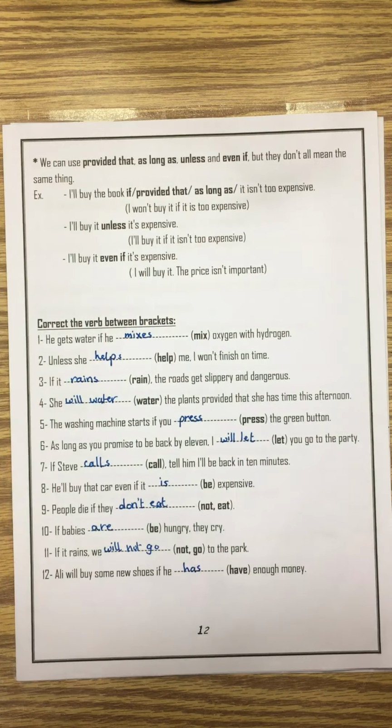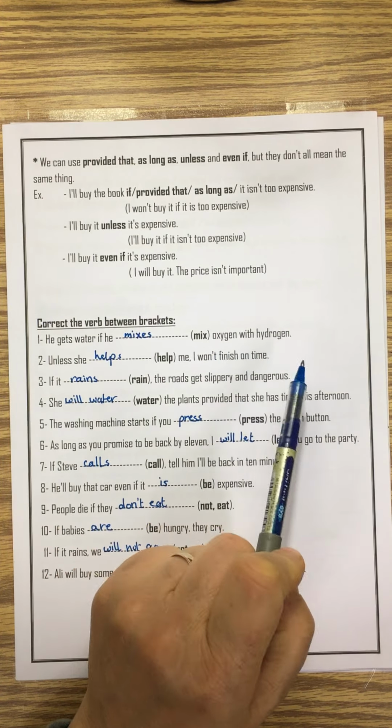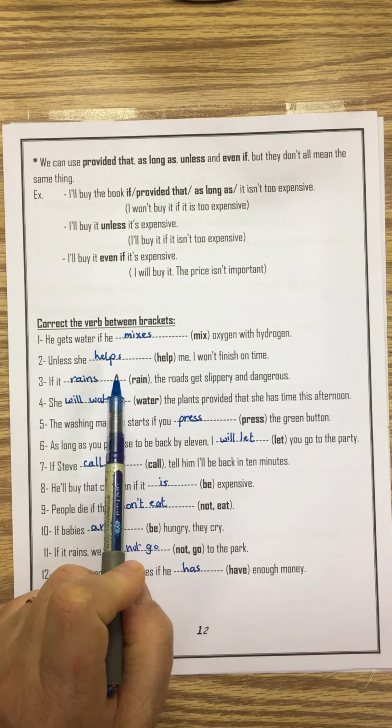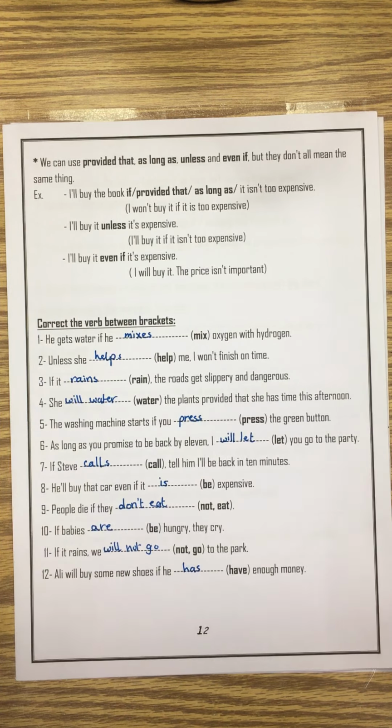Now I'll give you the answers for these two exercises. Correct the verb between brackets. It means he gets water if he mixes oxygen and hydrogen. This is a scientific fact, so I have to use simple present in both clauses because this is type 0. It takes simple present in both clauses.